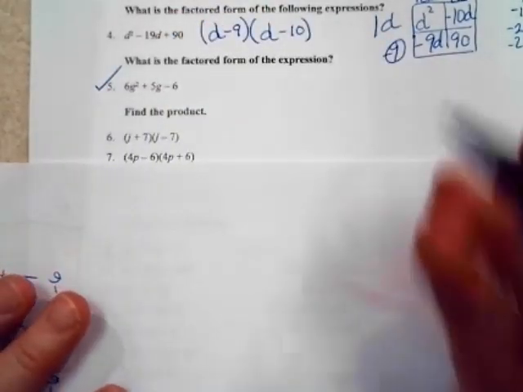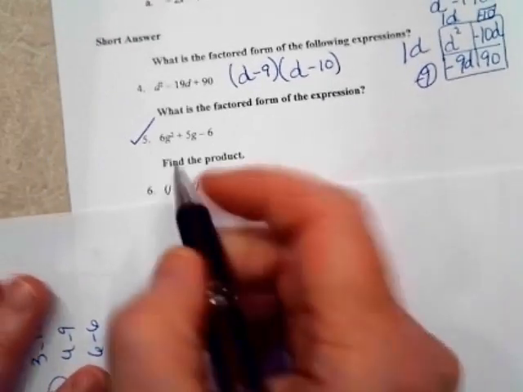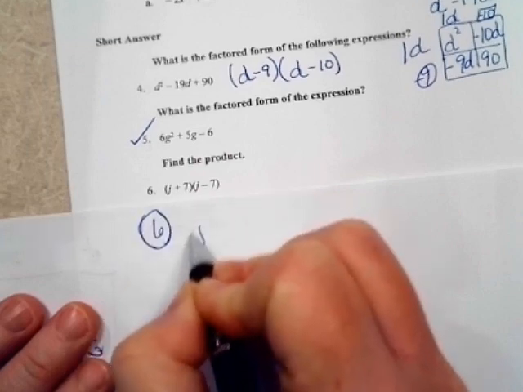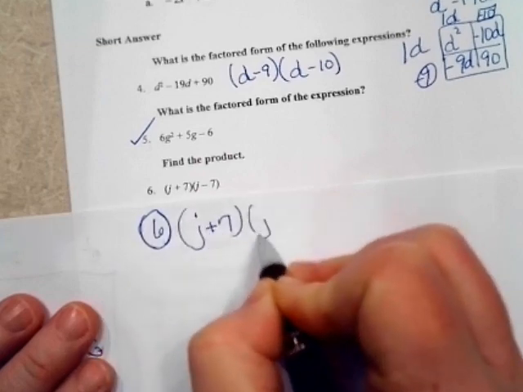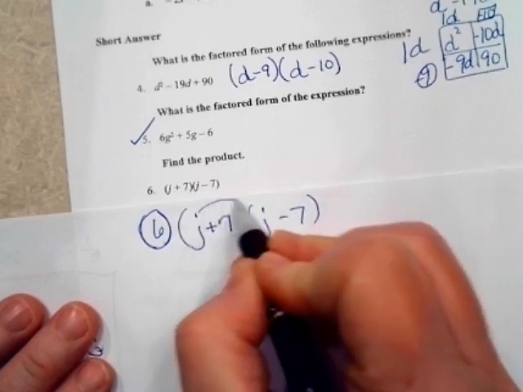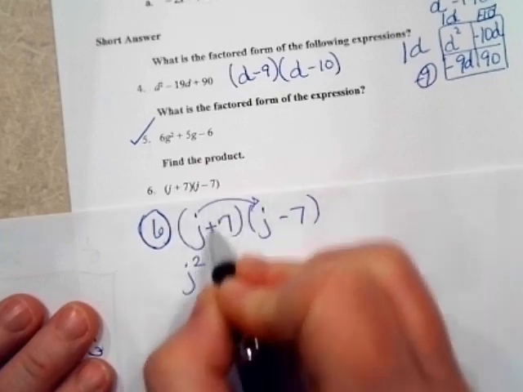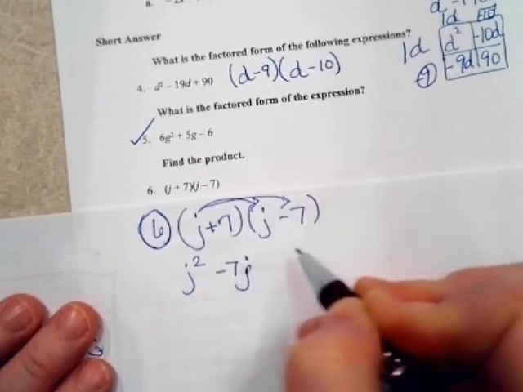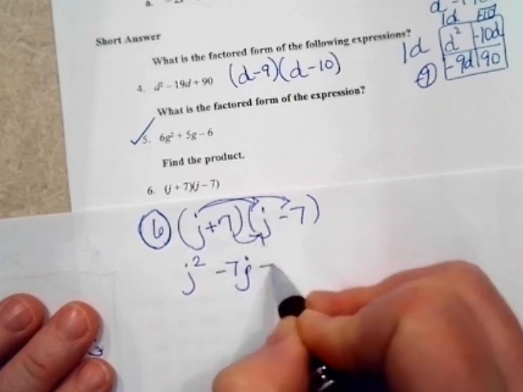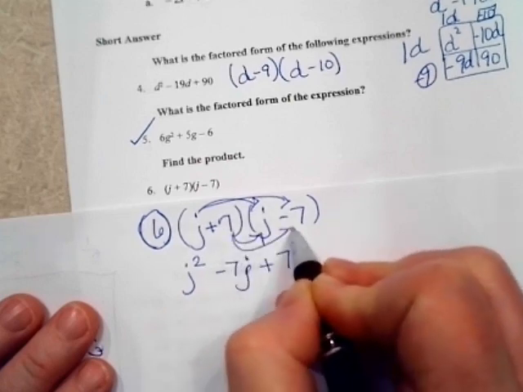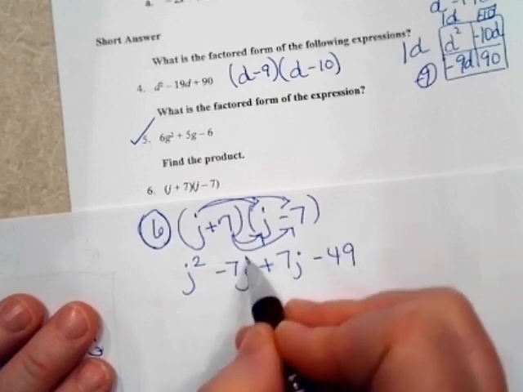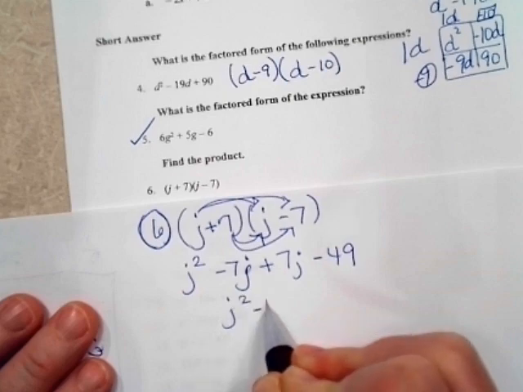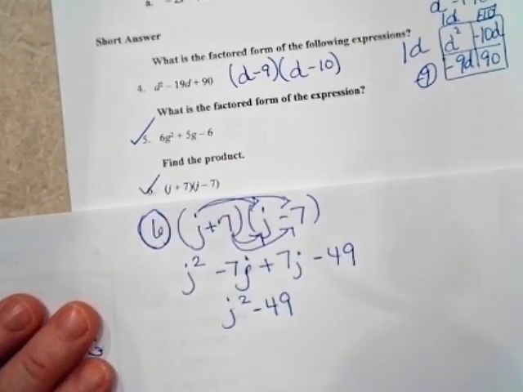Number 6 says find the product. So we're throwing this back to what we were doing in the last section, which says J plus 7 times J minus 7. So we're going to multiply the first term times the first term. We get J squared. And then J times negative 7 is going to be negative 7J. And then 7 times J is positive 7J minus 49. Now you'll notice that these are going to combine and make a 0. So this is J squared minus 49. That's number 6.